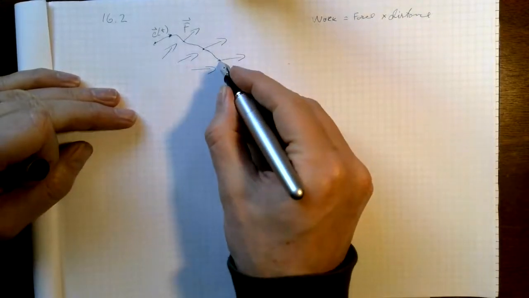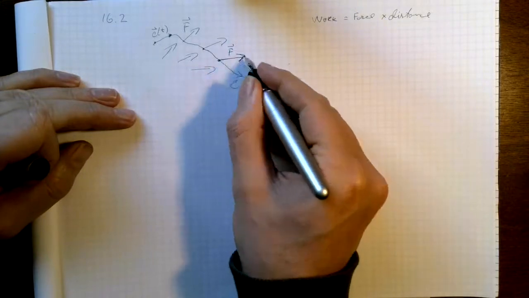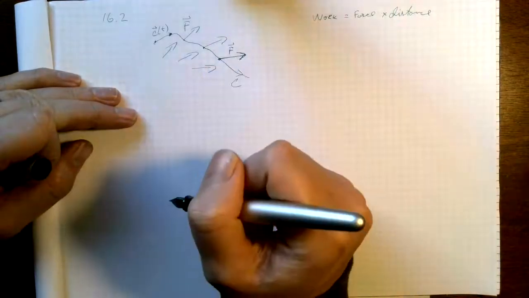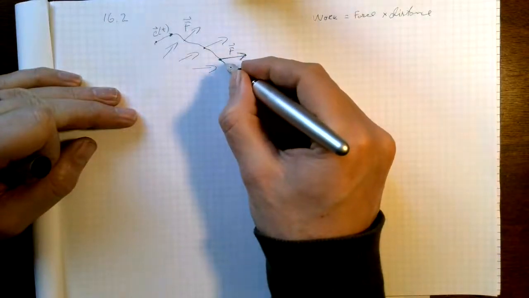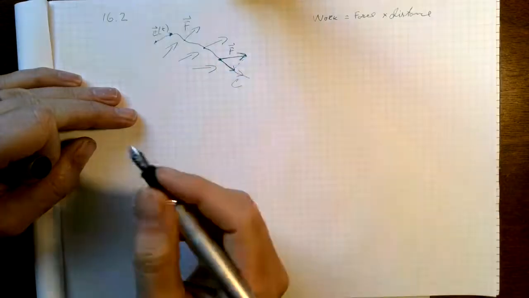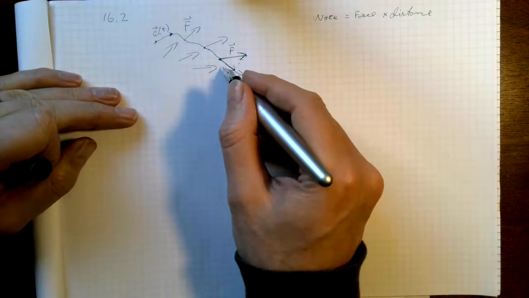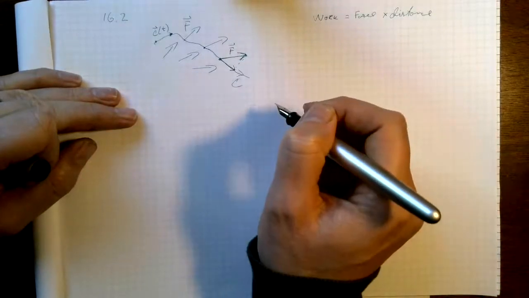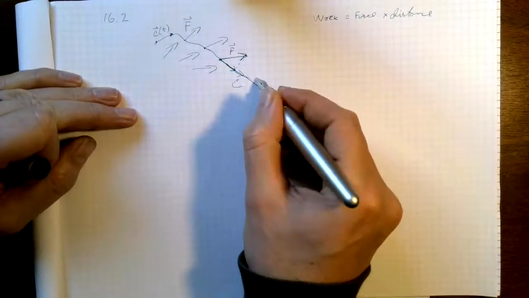So if we're over here and the force field F is this vector field, at this point it's this vector. What we want to figure out is the component of that force F along the tangent to the path. Let me draw this large.